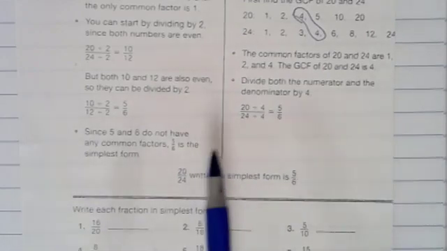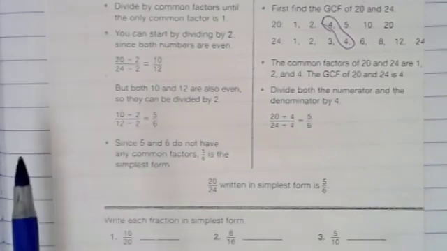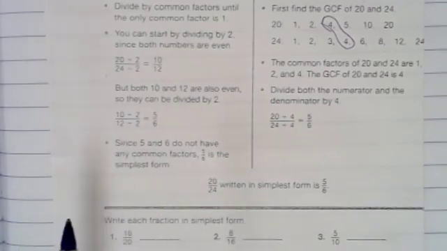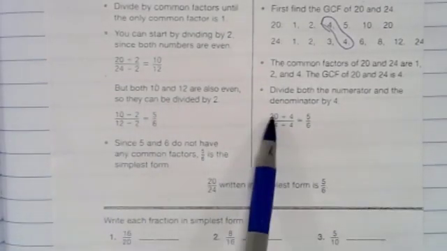So if numbers are even, they're divisible by 2, because like 10 and 12 are even, they're divisible by 2. If numbers end in a 5 or a 0, they're divisible by 5. Like this 10 is divisible by 5. This 20 is divisible by 5. Anything that ends in a 5 or a 0 is divisible by 5.